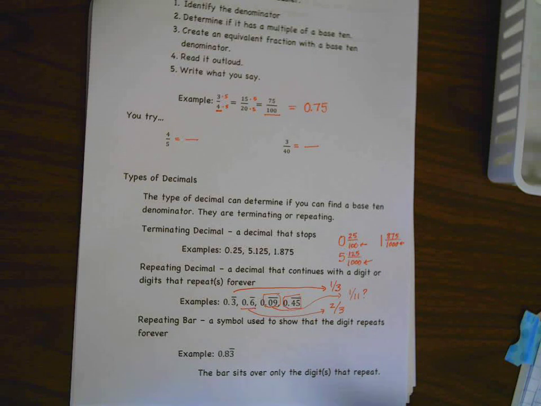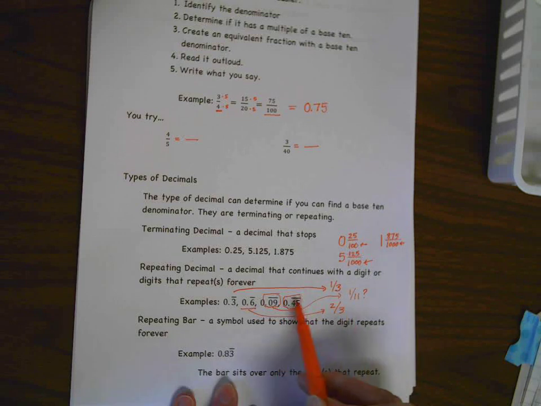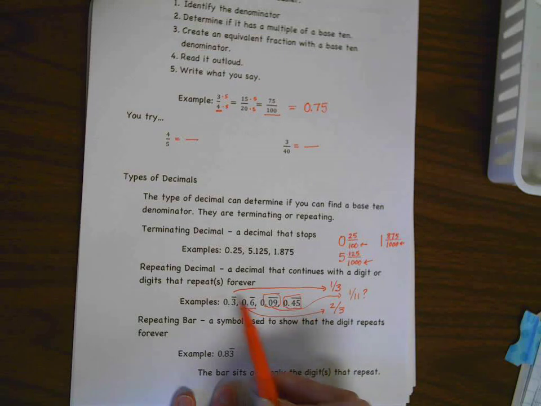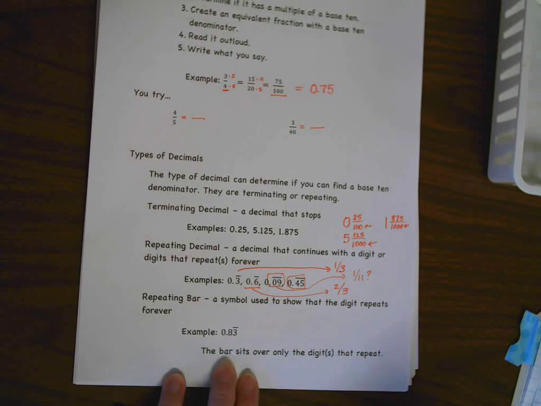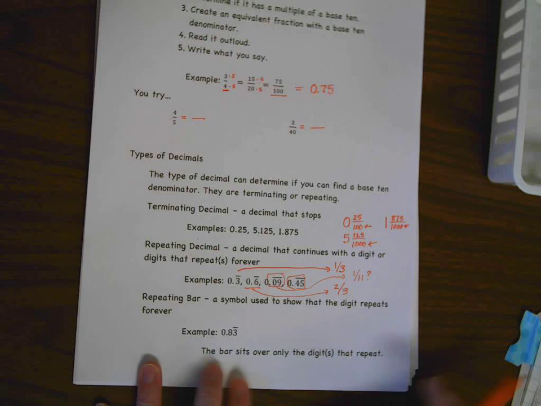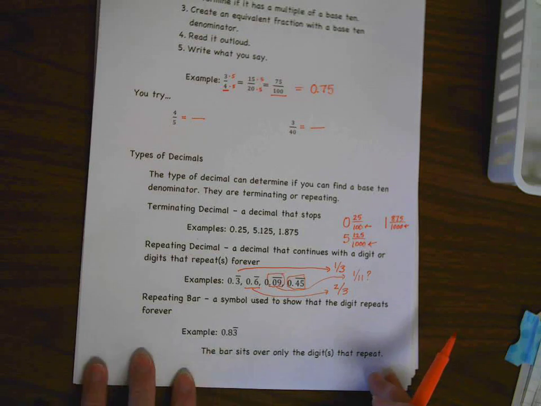And so repeating decimals, basically the thing that I need you to know about repeating decimals is that this bar is telling you that this combination of digits is going to repeat forever. This bar being over these two means that 45 is going to repeat forever. This bar being over the 3 means the 3 will repeat forever. This bar over the 6 means this 6 will repeat forever. So the repeating bar is a symbol used to show that the digit repeats forever.